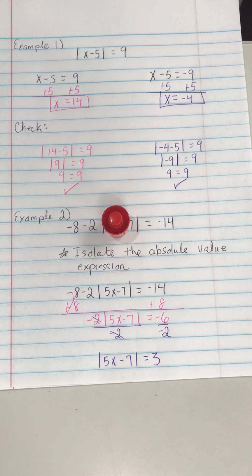All right? Now, some students say, but Ms. Yates, aren't we supposed to distribute? No, no, no. You only distribute when you have parentheses. This is actual absolute value bars. So the only way that you can get through these absolute value bars is if you have the positive and negative answer.